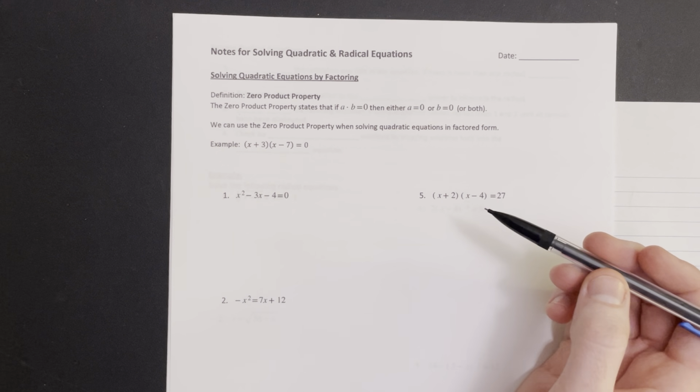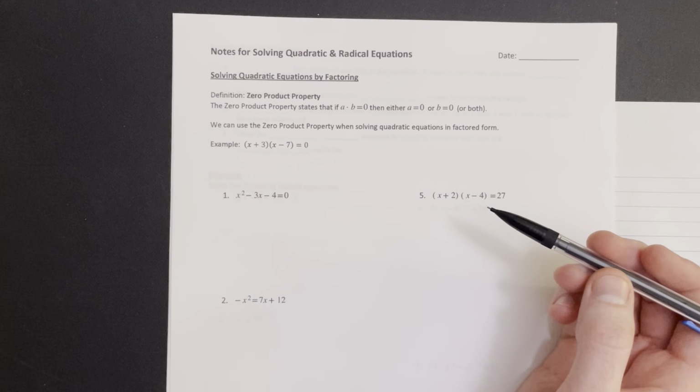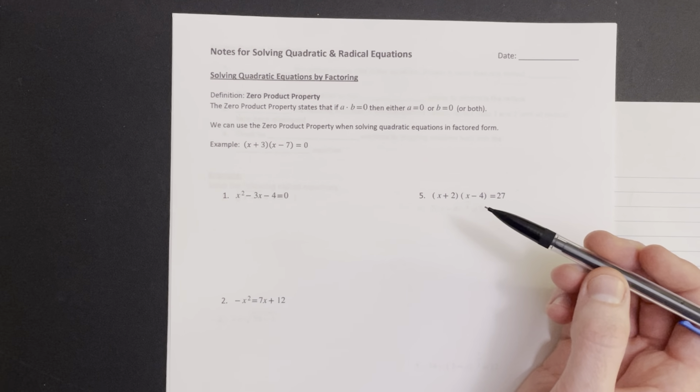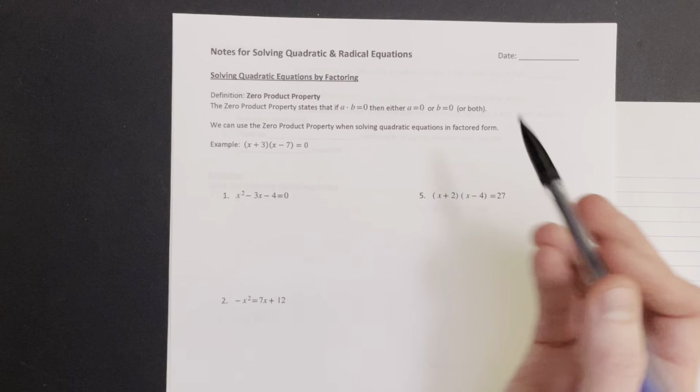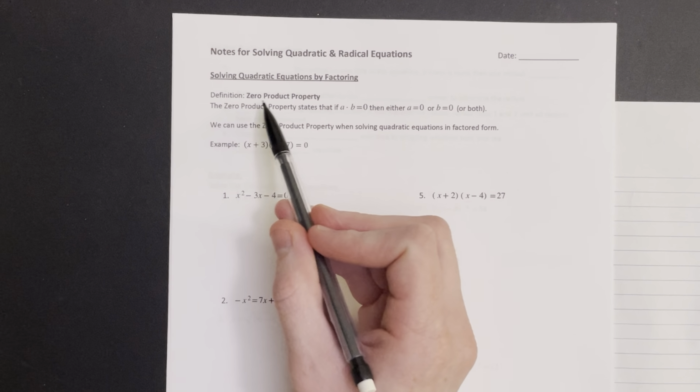In this video, we're going to solve quadratic equations. This is going to build on those factoring skills that we've been working on. If you want to go back and look at some of those factoring videos, I'll link those in the description. But here we start with the zero product property.